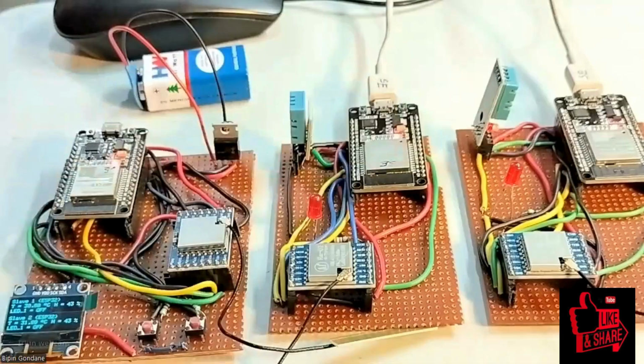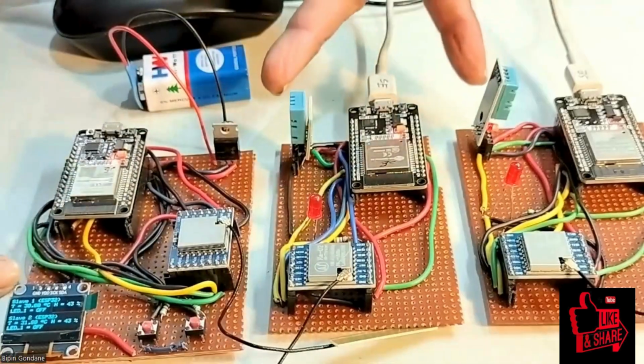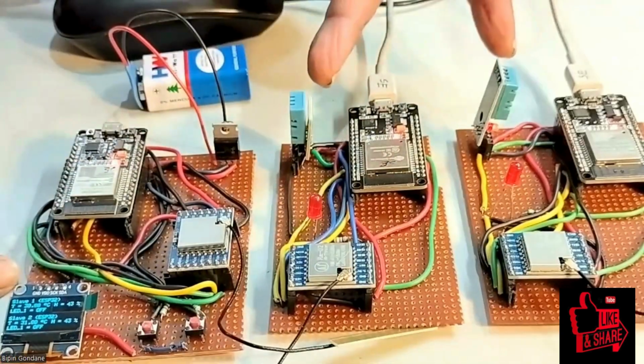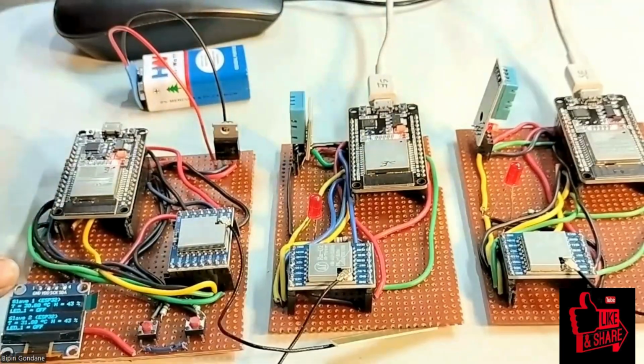So this is 1 master and 2 slaves, how it is working, how the network is working, that I have tried to show you. I hope you understand.